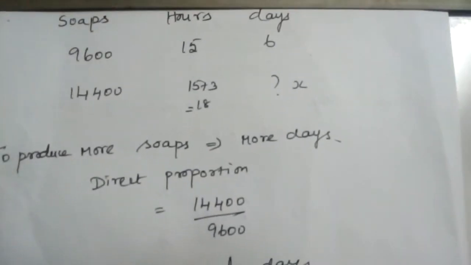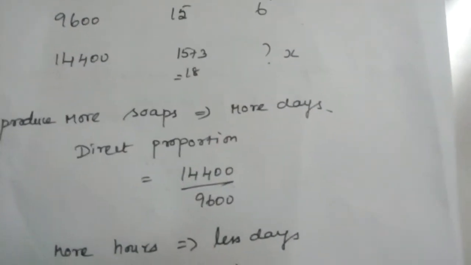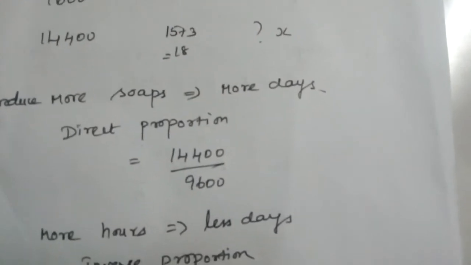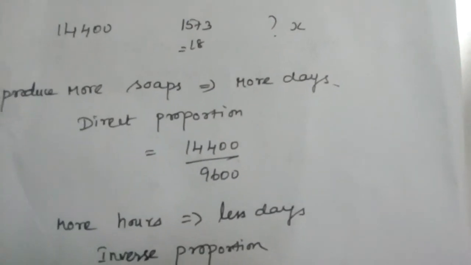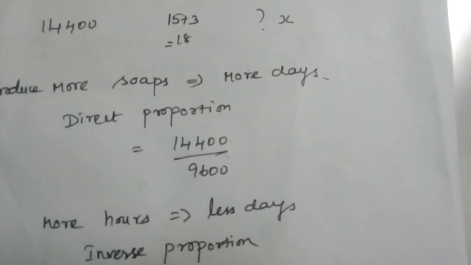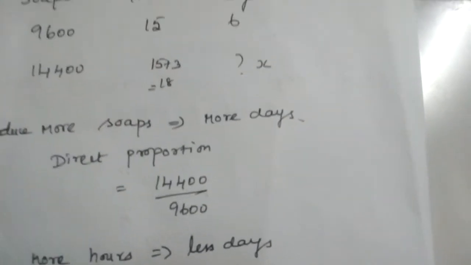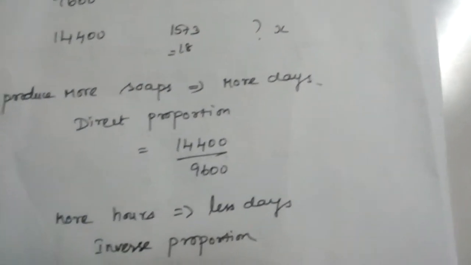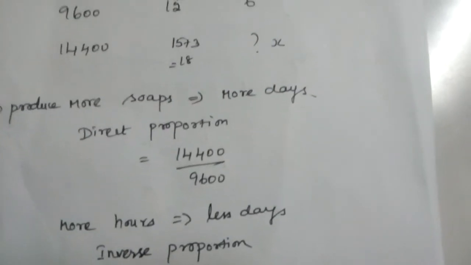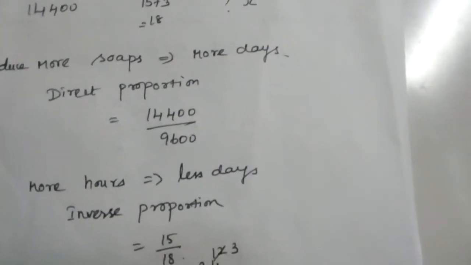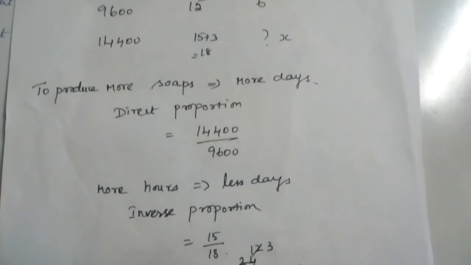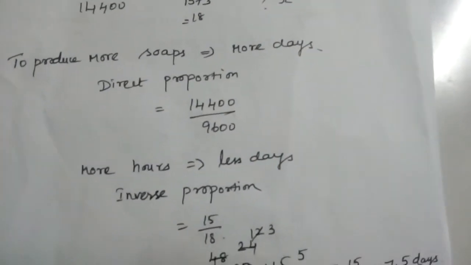The next thing is hours and days, which we are going to compare. When we work more hours, fewer days are required. The working hours have increased, so the number of working days will decrease. So it is an inverse proportion. Inverse proportion means we take the value as it is. So 15 by 18. Now we are going to find the value of x.